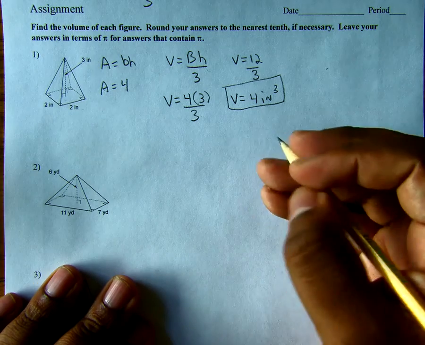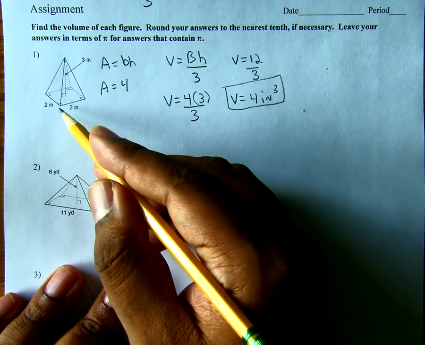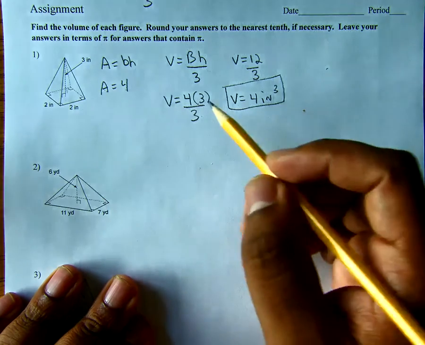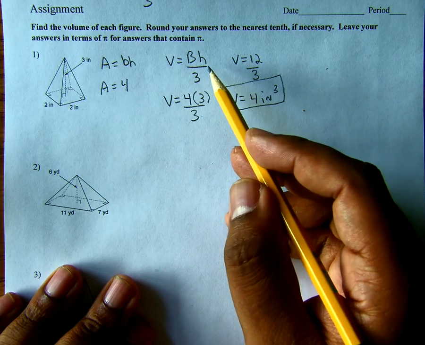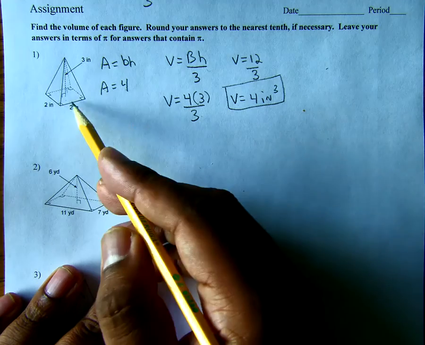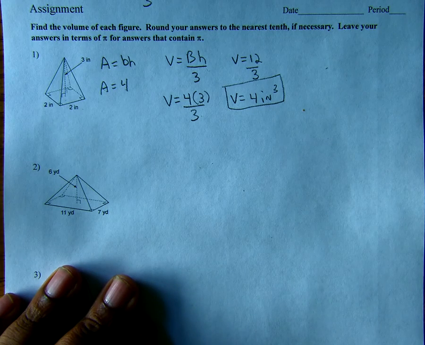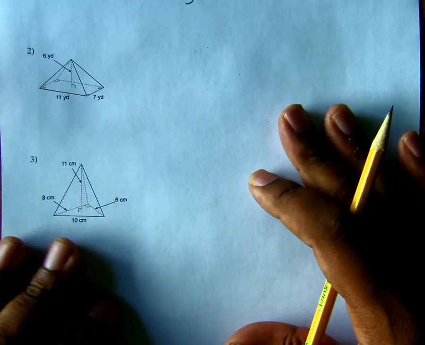Okay. So what you start off with depends on what type of shape you have. You find the area of that, then multiply that times your height, and divide it by 3 if it's a pyramid or a cone. All right, let's take a look at another example.